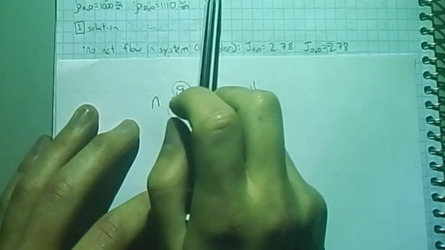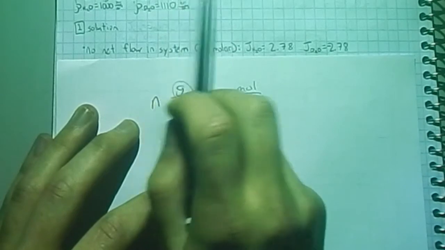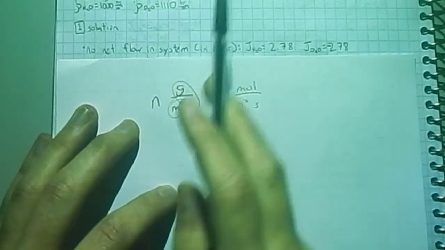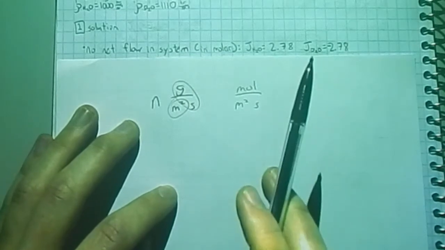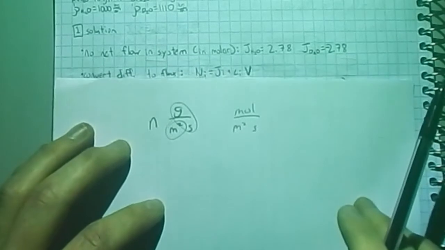Deuterium is flowing from right over to left. That's pretty important because we're using the negative to indicate direction, basically. They have the same magnitude but different directions, so we're going to call this negative. And that's going to come in important later.